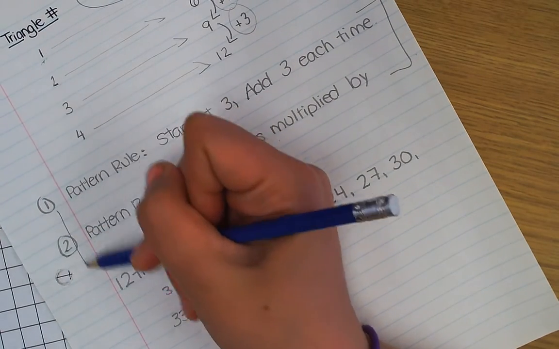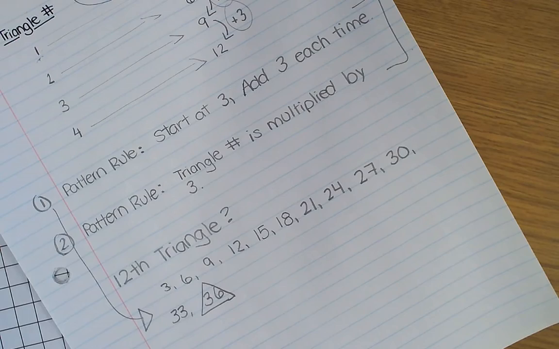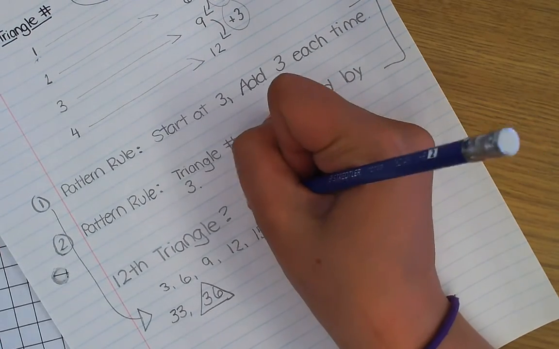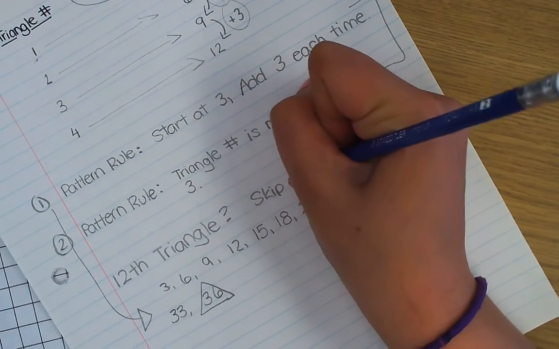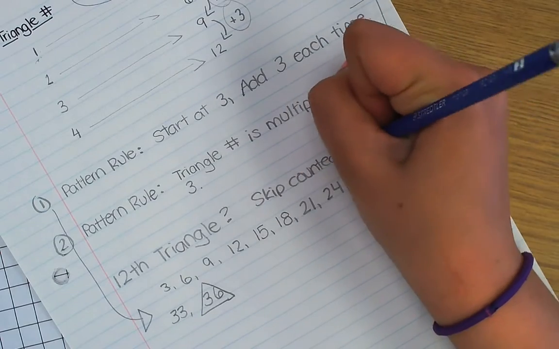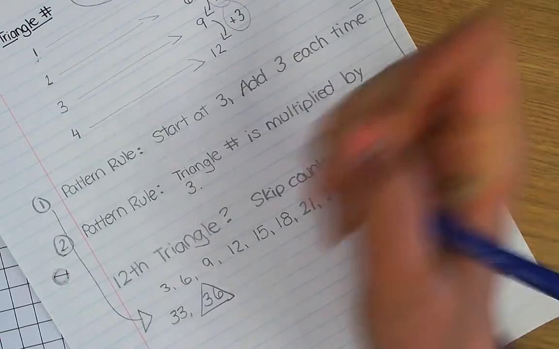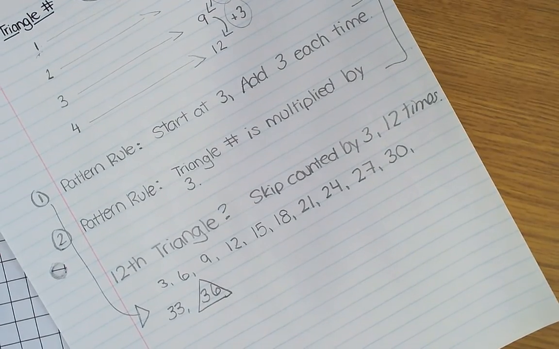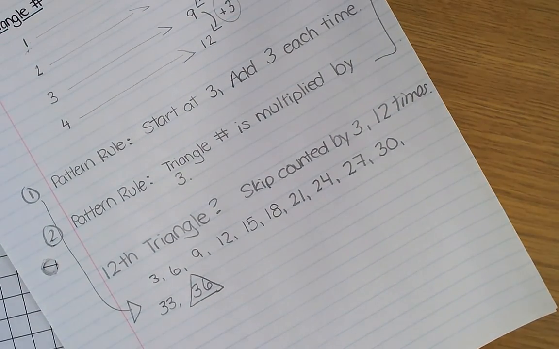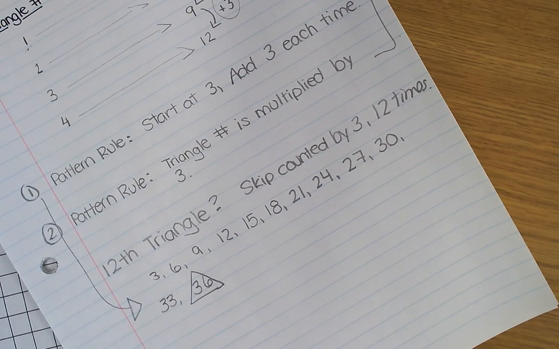So that was the application of applying rule number 1. Remember that I skip counted by 3 12 times in order to figure out how many dots would be in that 12th triangle. So that would definitely be one solution to the problem. But remember we said there was a second pattern rule that we could apply as well.